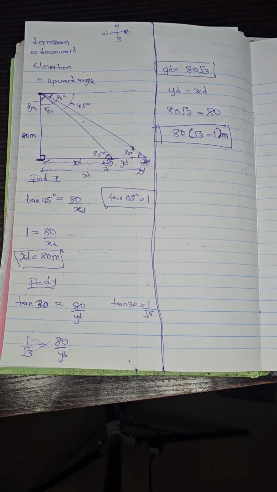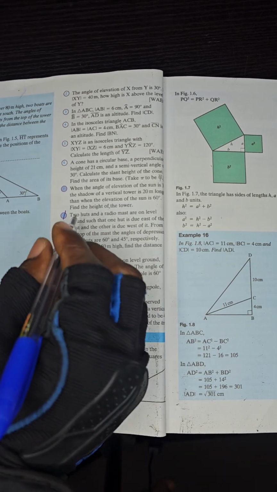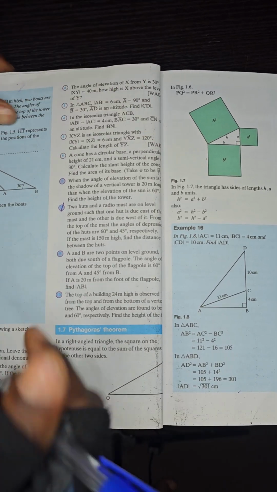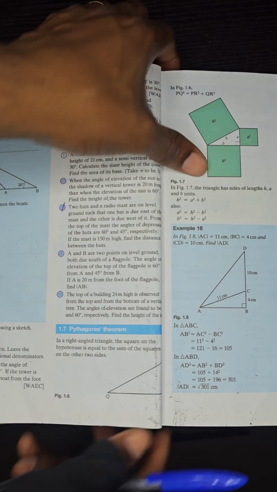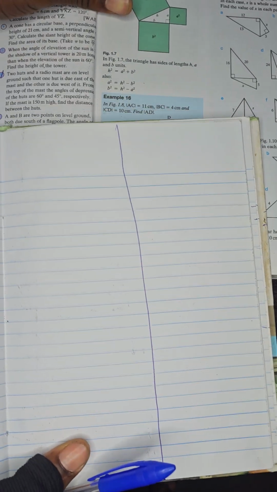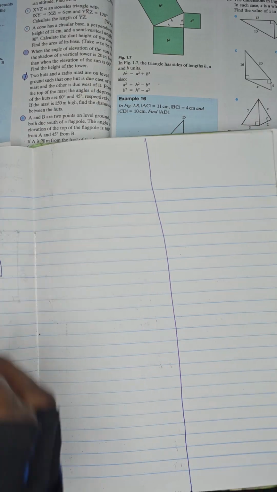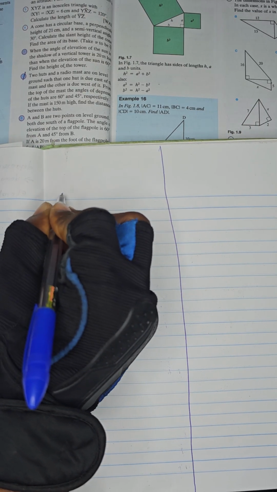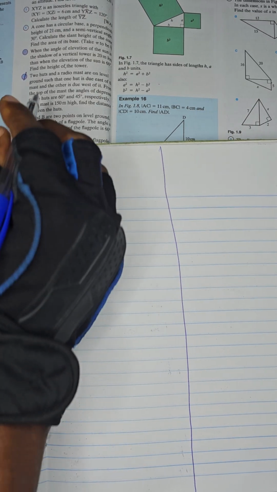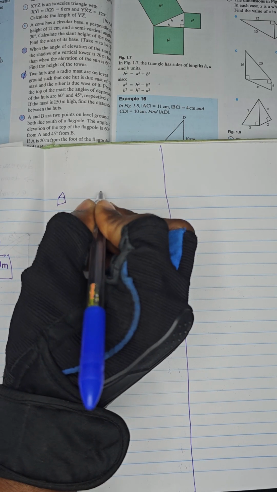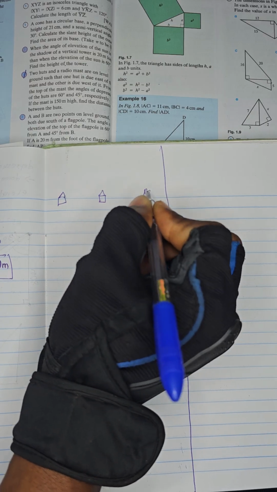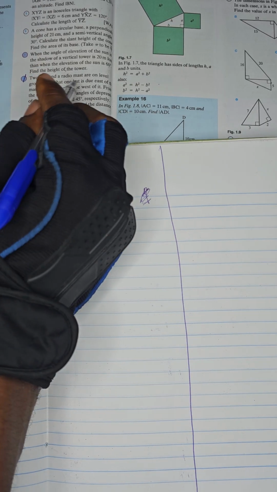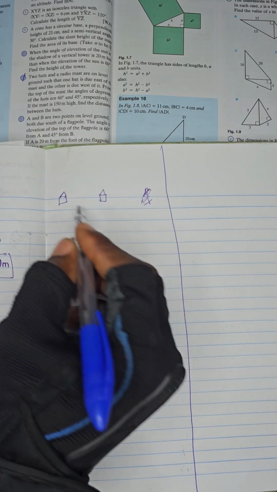So let's look for another example. So this is the next example we are going to do. Two huts and a radio mast are on the same level ground. It's good as we are reading it out, we are also trying to interpret it. Two huts. Let's say this is a hut, and it is 2. But now we don't know the direction here. This is a radio mast. Let's say this is a radio mast. Are on the same level ground. All of them are on the same level ground.